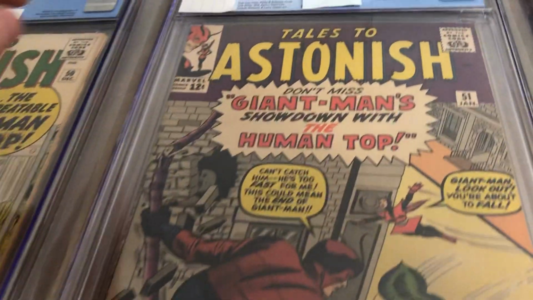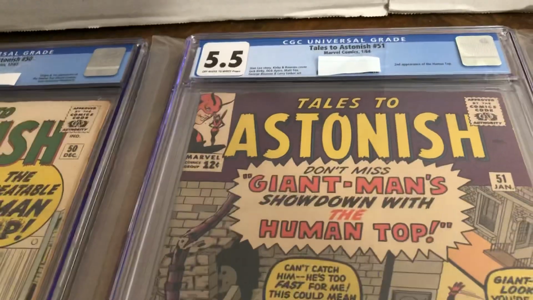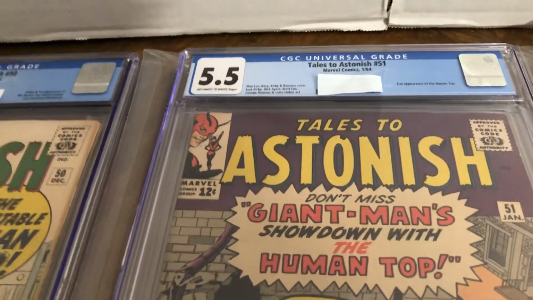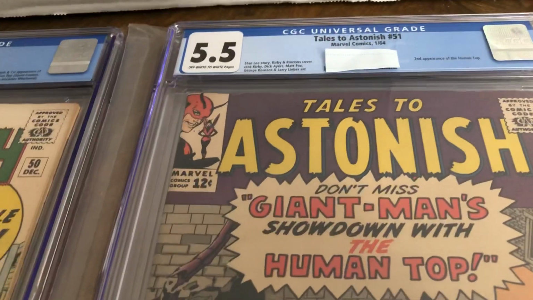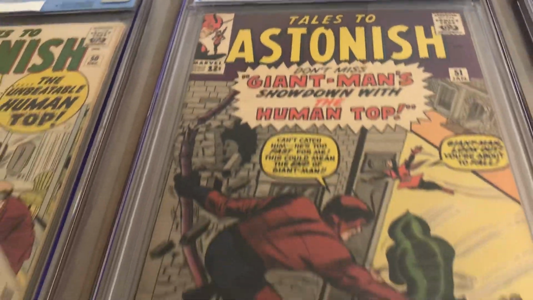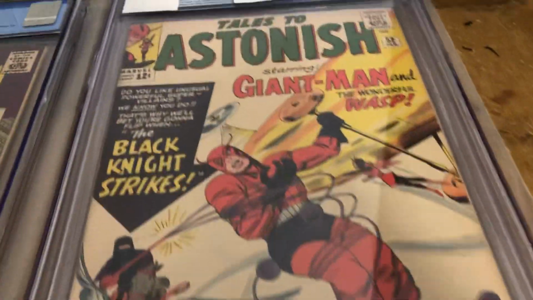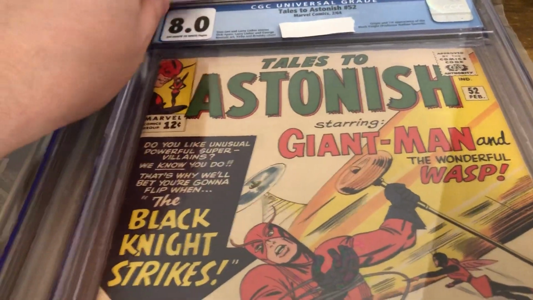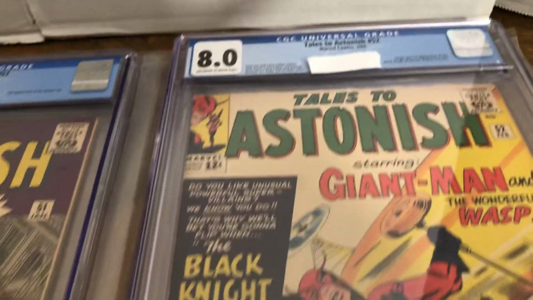This one was bought at the same time and the same thing. They gave that one a 5.5, which is better, but it was still at least a 6.0. But you get what they give. And then this one, what do we get? I think this one got better. Yeah, this one got all the way up to an 8.0.